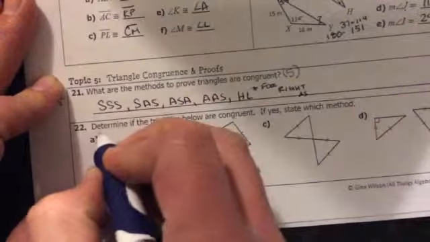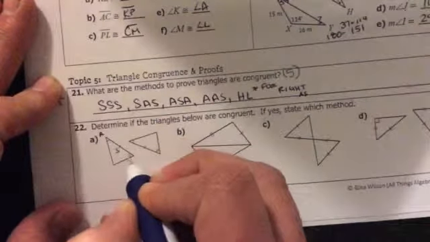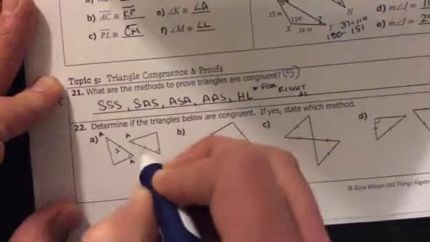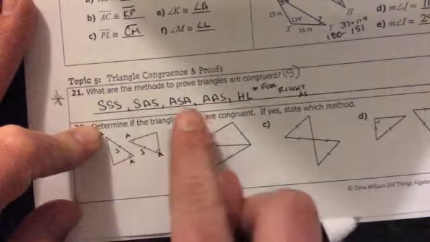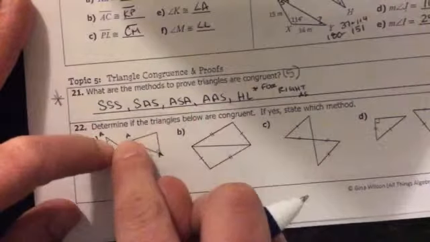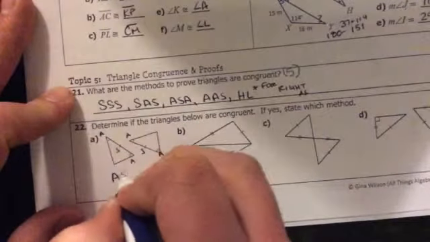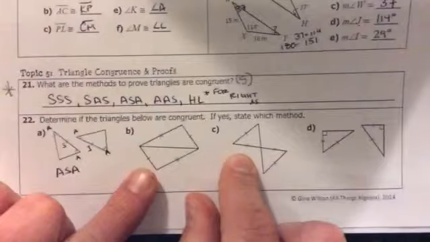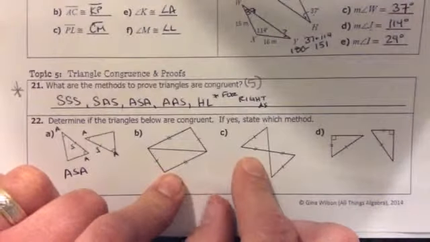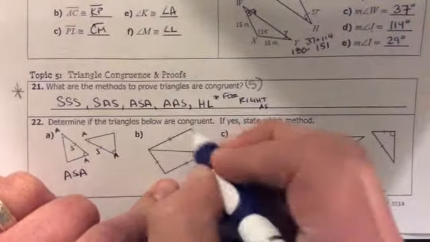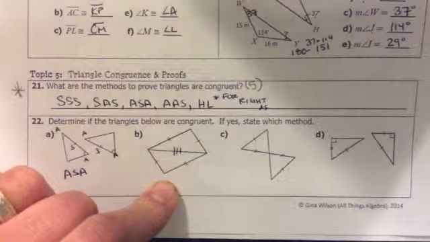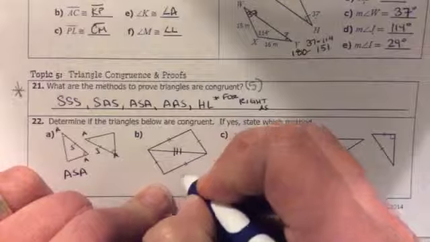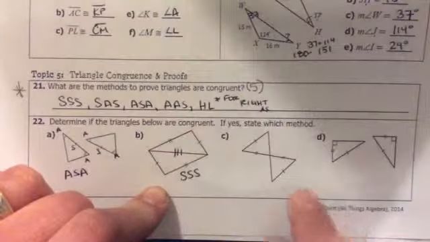So I see that I have an angle here, a side here, an angle here, side here, angle here. What I do notice is that I have two angles and a side, but however my side comes in the middle, so I'm going to go ASA on that one. Right here with letter B, I have two triangles that are connected, and again, when they share a wall, we can say that those are automatically congruent by the reflexive property. And we have three sides marked, side, side, side.